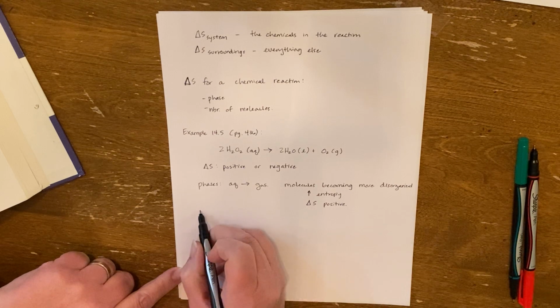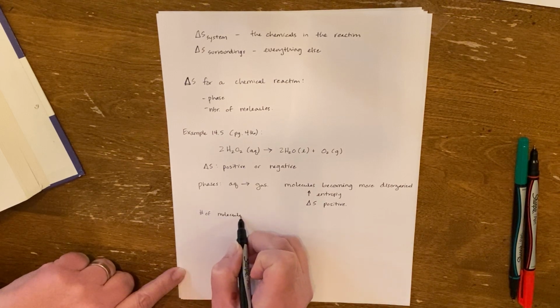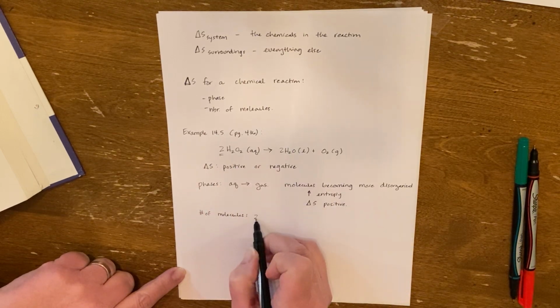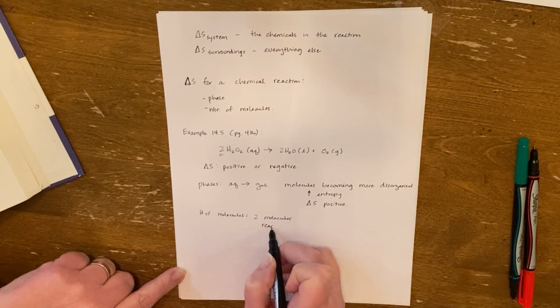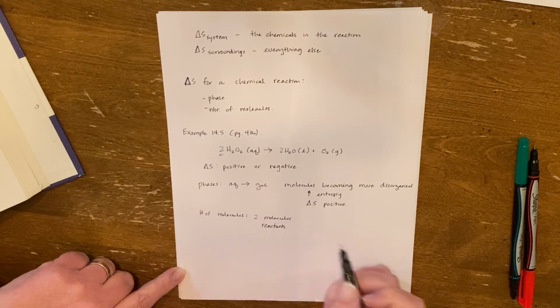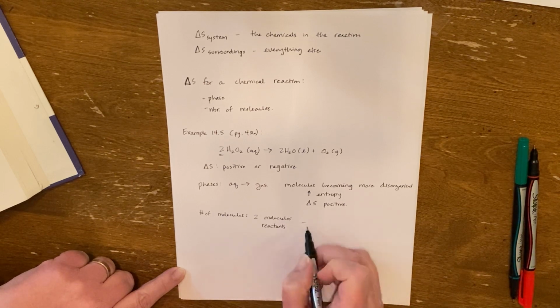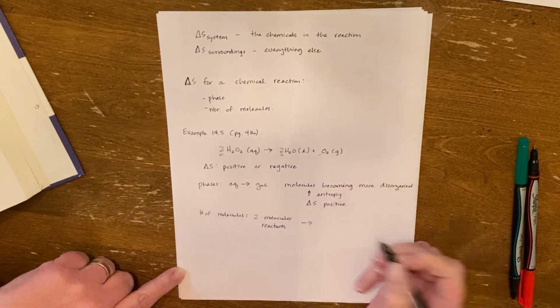We can also look at the number of molecules. In the reactants, we have 2 molecules. In the products, we have 2 water molecules plus an oxygen molecule.